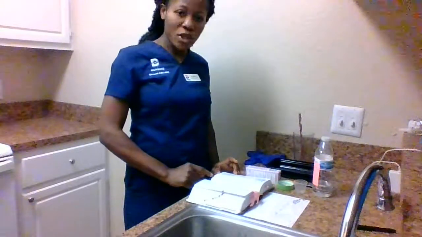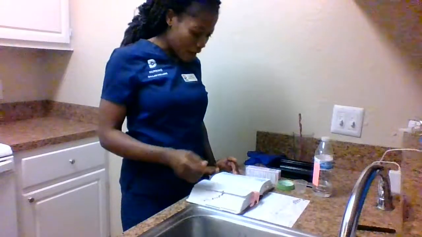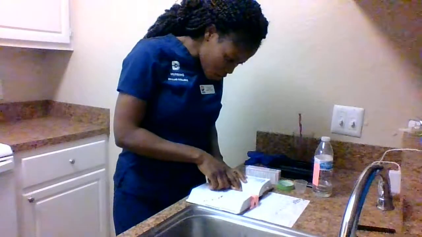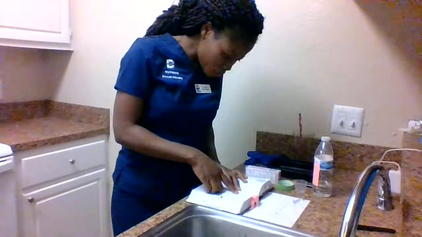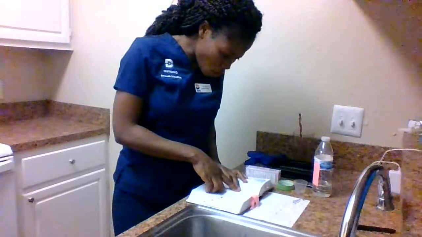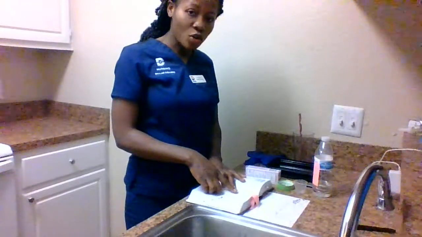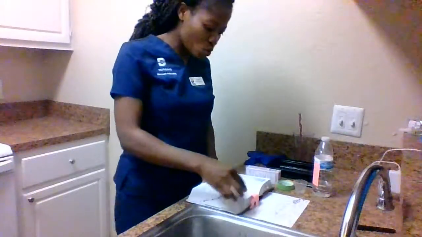I have checked his weight, which is within normal guidelines. The side effects are anxiety, insomnia, tremor, thyroid storm, and I assess the blood pressure to make sure that it does not get too high.